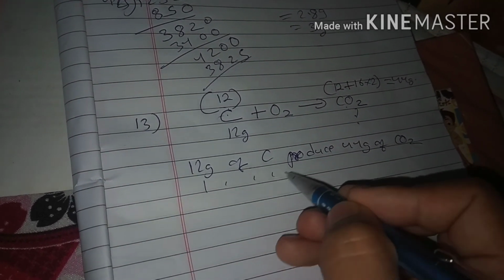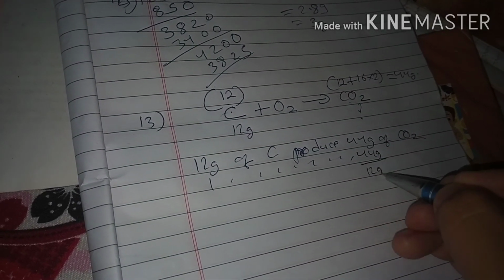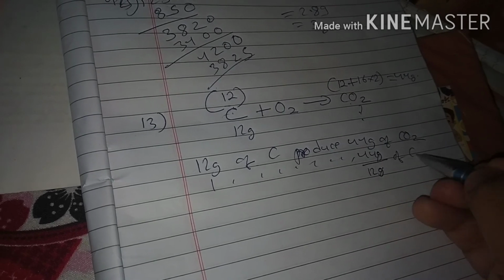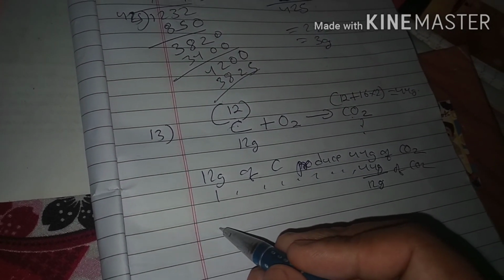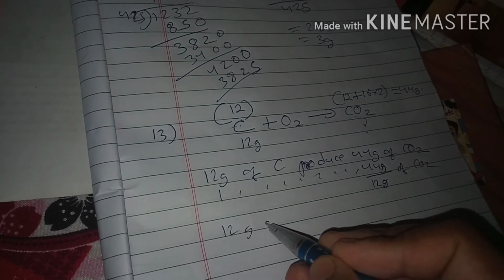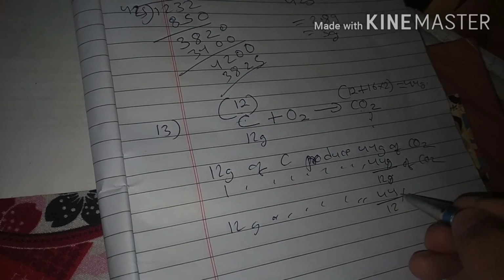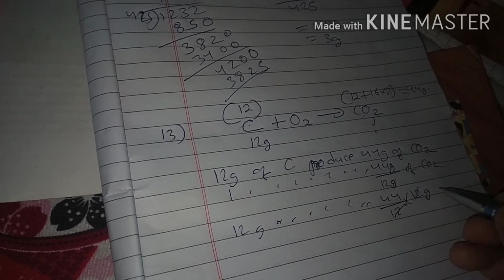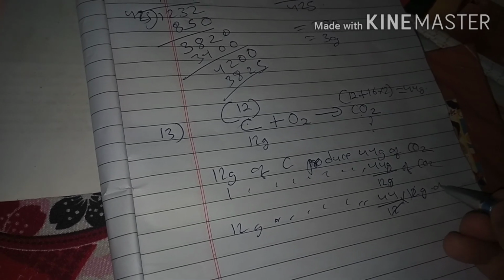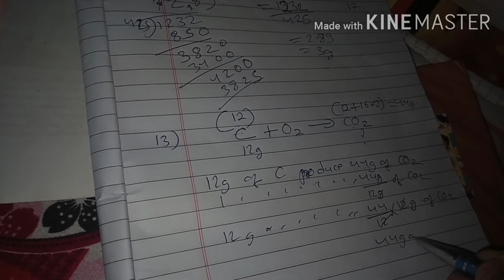Next step, 1 gram of carbon produces 44 gram by 12 gram of CO2. Last step is again 12 gram of carbon produces 44 by 12 into 12 gram, so 12 cancels, and it is equal to 44 gram of CO2. So our answer is 44 gram of CO2. This is our final answer.